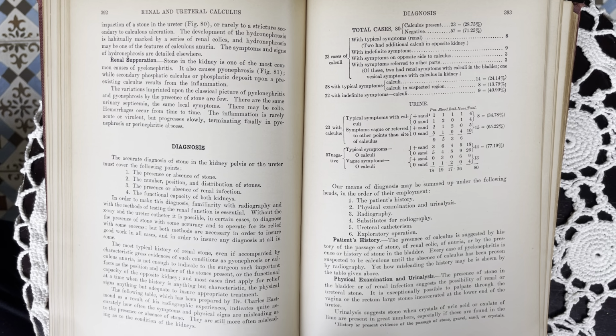Patient's history. The presence of calculus is suggested by history of the passage of stone, of renal colic, of anuria, or by the presence or history of stone in the bladder. Every case of pyelonephritis is suspected to be calculus until the absence of calculus has been proven by radiography. Yet how misleading the history may be is shown by the table given above.